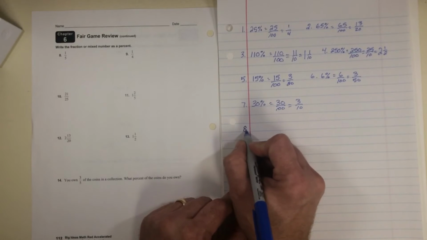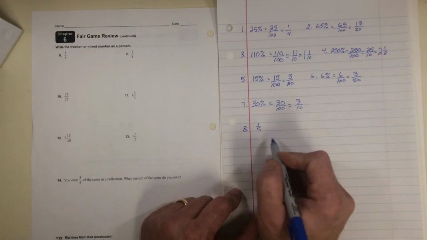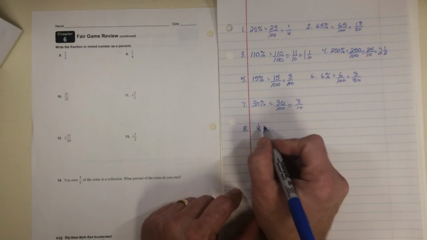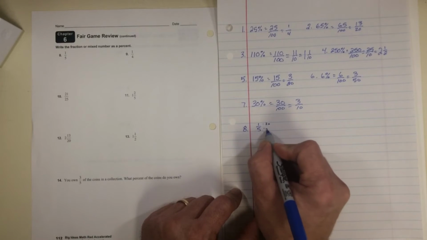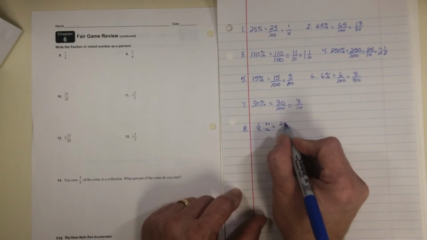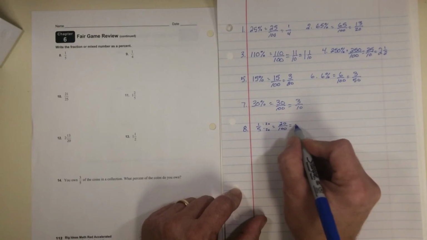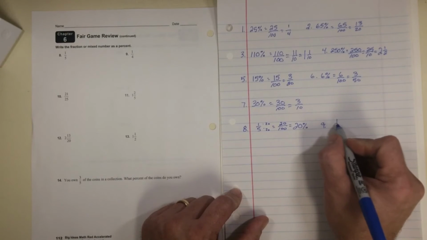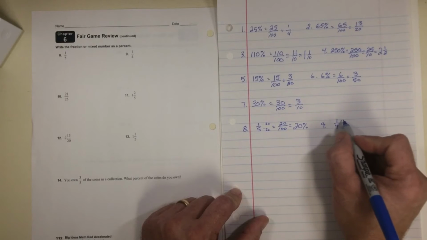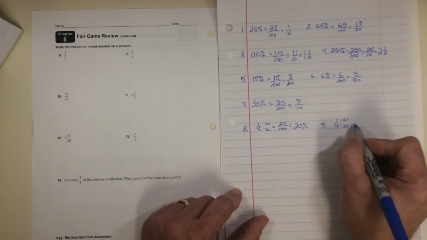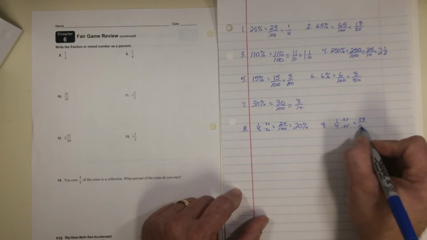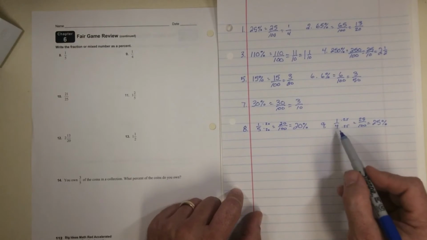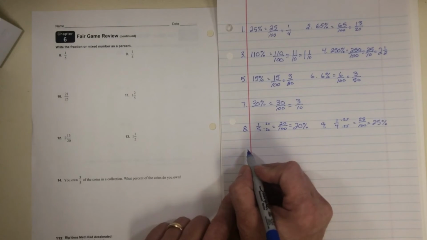So number 8, we have 1/5. I want to get this bottom to be 100 so that it looks like these. So I'll multiply top and bottom by 20 here and get 20 over 100, which is 20%. Number 9, 1/4, multiply top and bottom by 25, and you get 25 over 100, which is 25%. A lot of you probably already knew 1/4 is the same as 25%.